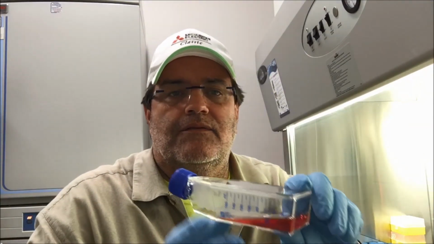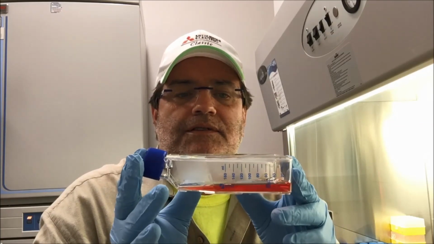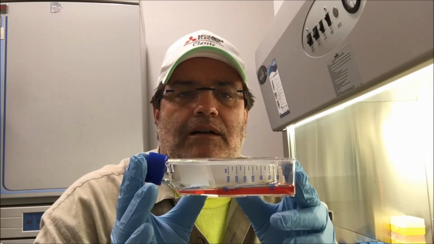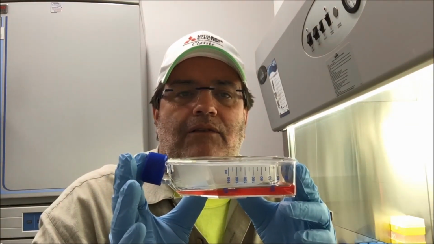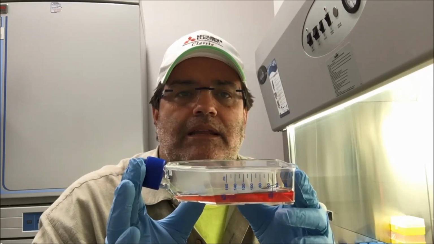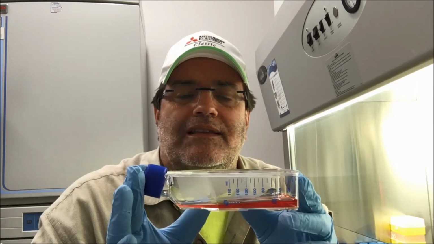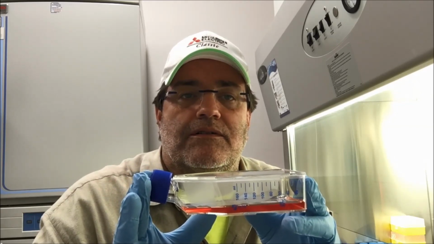And this is the flask of those cells. By that time the cells have settled down to the bottom, and the ones that are alive have attached to the bottom. So what I want to do now is take out this media and replace it with fresh media that we made up a little while ago. The reason is I want to get the dead cells out of here because they can damage the good cells. So that's what I'm going to do.